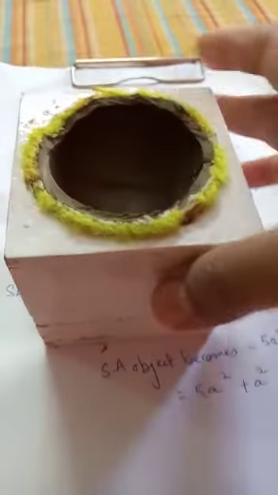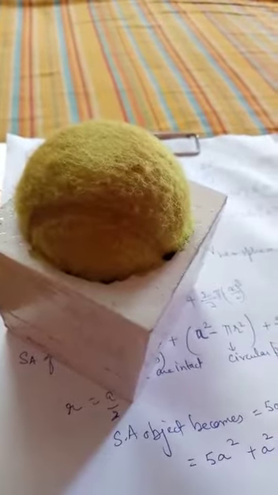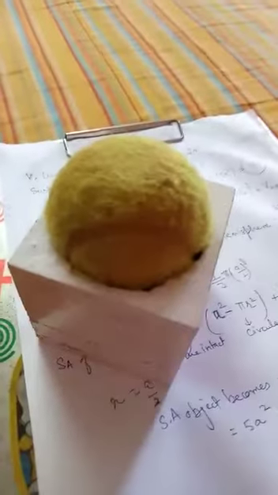In the previous question, I discussed when the hemispherical dome is on the top of the cube, then what happens to the volume and surface area. In this particular question, I'll discuss when it is dug out of the cube, that means the object is like this, then what happens to the surface area and volume.